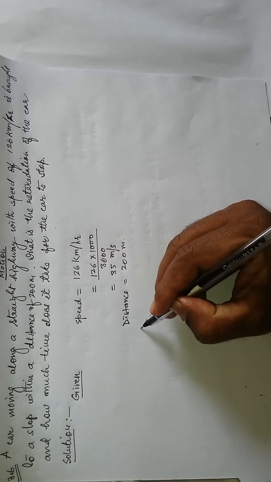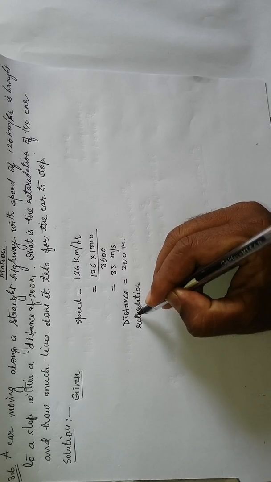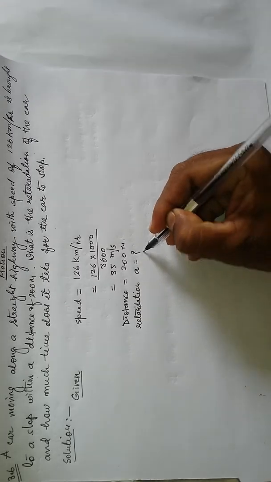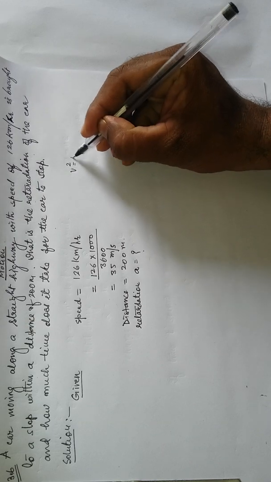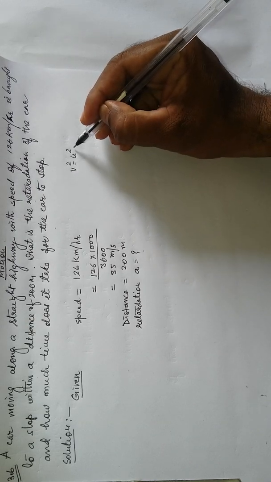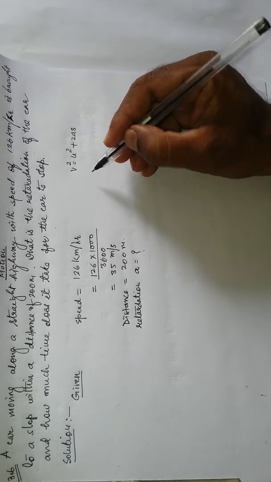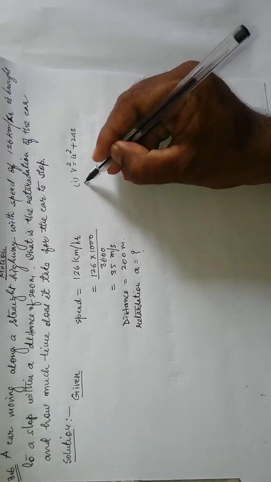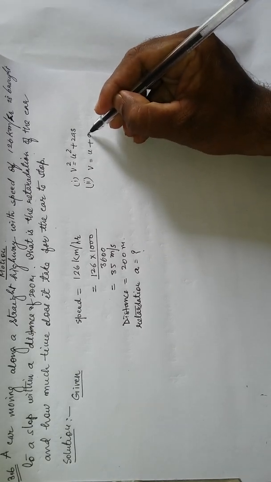Now what we have to calculate is the retardation, which we can simply denote by a. Here we will be using two equations. First we will use v square is equal to u square plus 2as. And for the time, we can use the second equation, v is equal to u plus at.